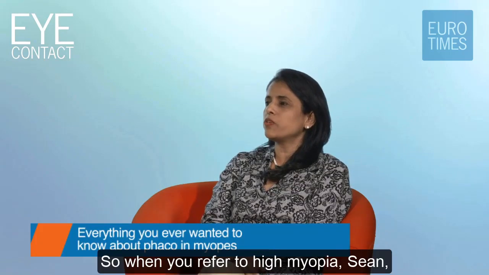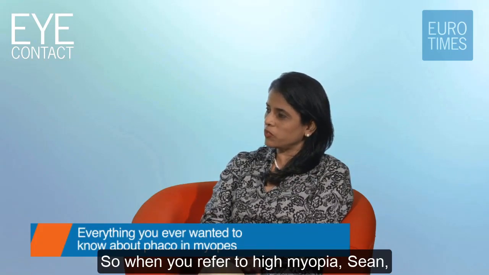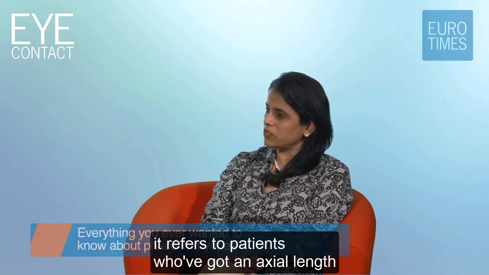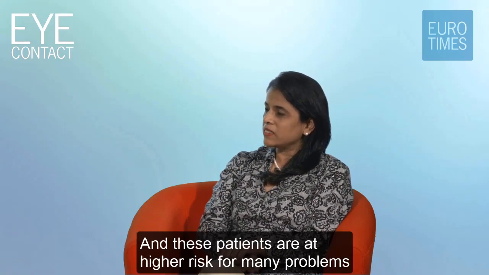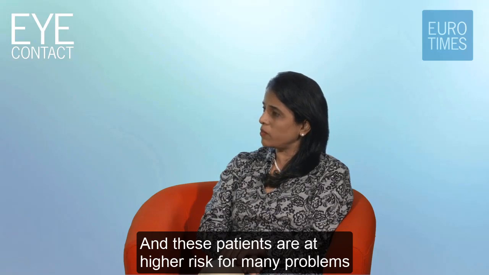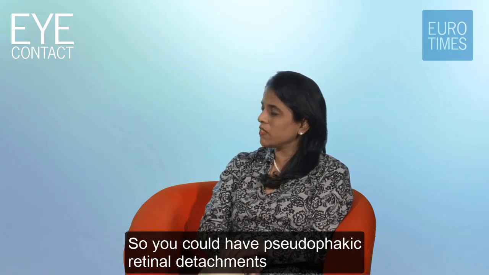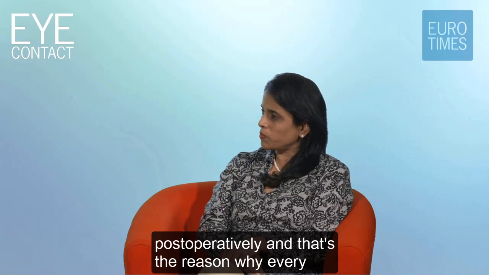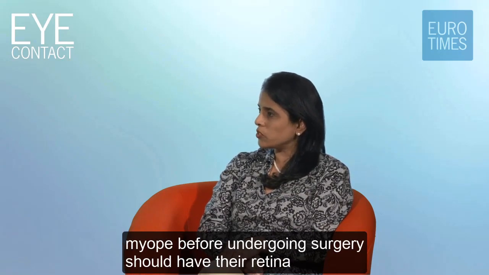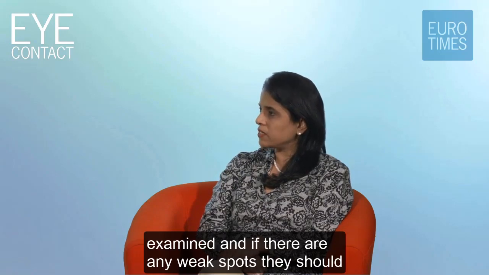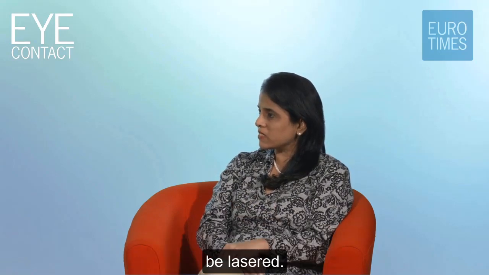Right. So when you refer to high myopes, Sean, it refers to patients who've got an axial length more than 26 millimeters or a myopia more than -6 diopters. And these patients are at a higher risk for many problems such as retinal detachment. So you could have pseudophakic retinal detachments postoperatively, and that's the reason why every myope before undergoing surgery should have their retina examined, and if there are any weak spots, they should be lasered.